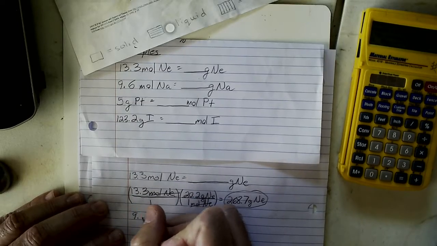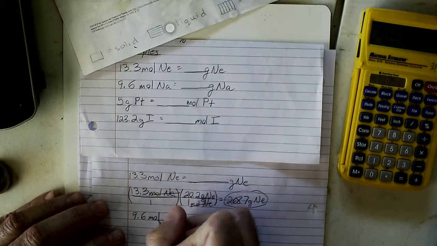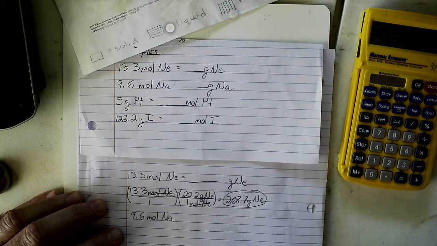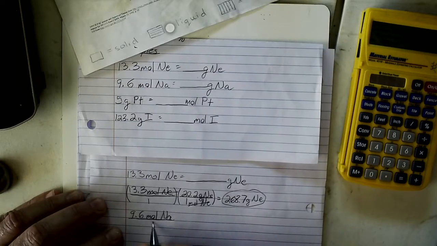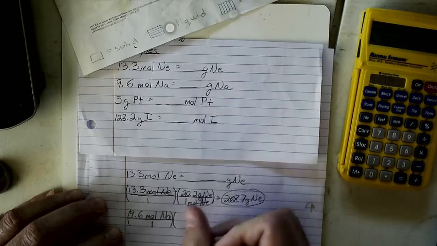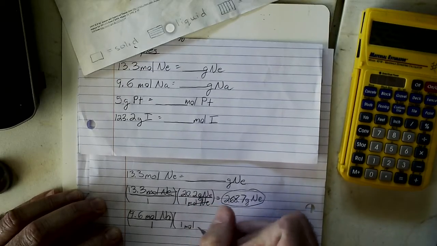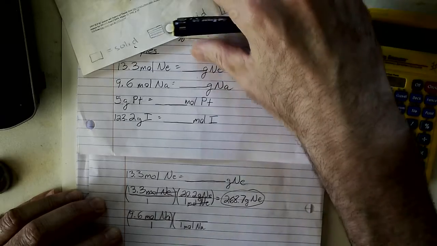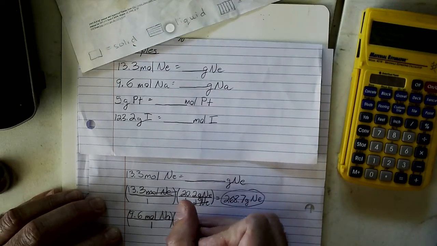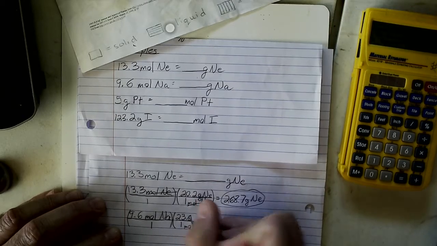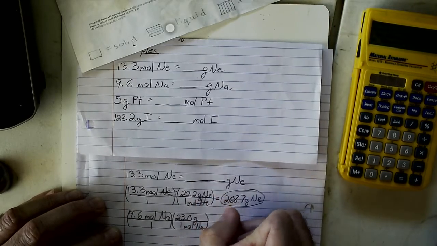So I've got 9.6 moles of sodium over 1. And so 1 mole of sodium has a mass of, I'll just say 23 grams.